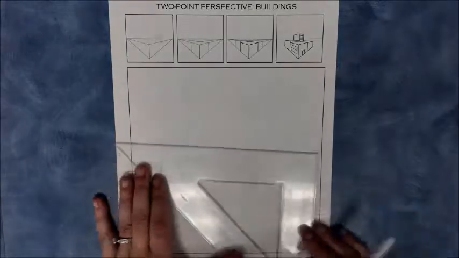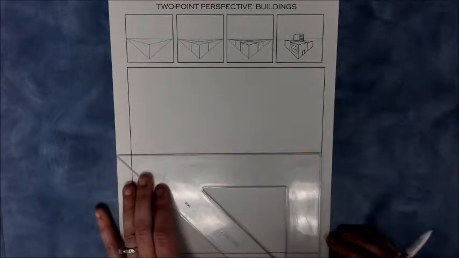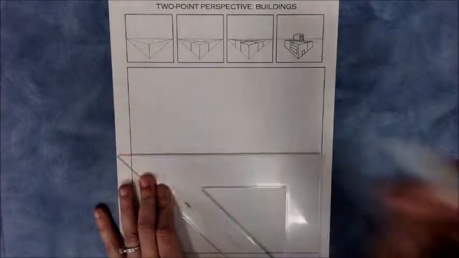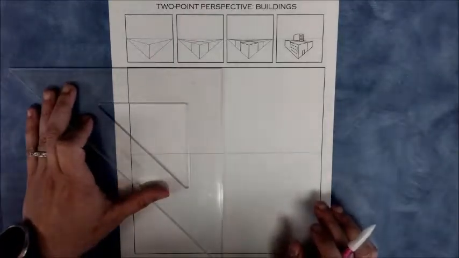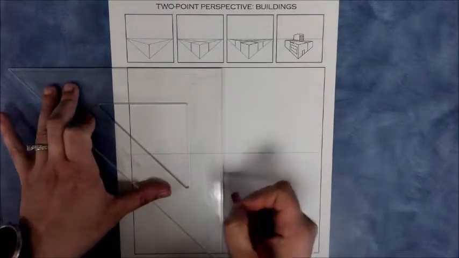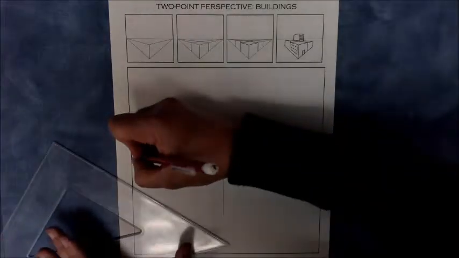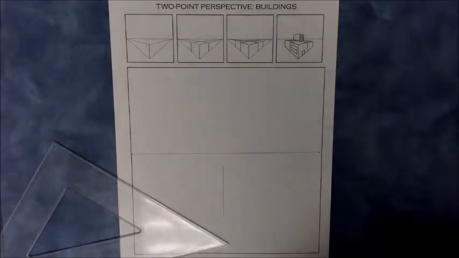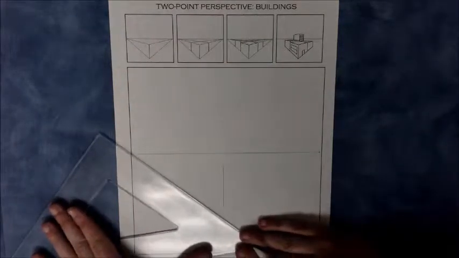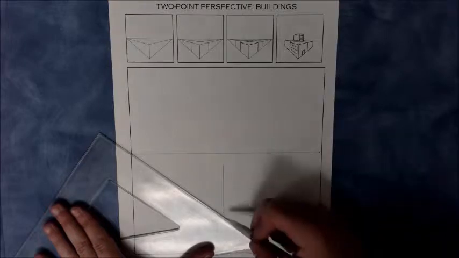The drawing of two-point perspective buildings or a city is going to be more difficult than the other ones that we have done previously. As normal, I start with my horizon line and my vanishing points. The first building I'm going to draw will be the city block corner. So I'm going to do the corner of that building.